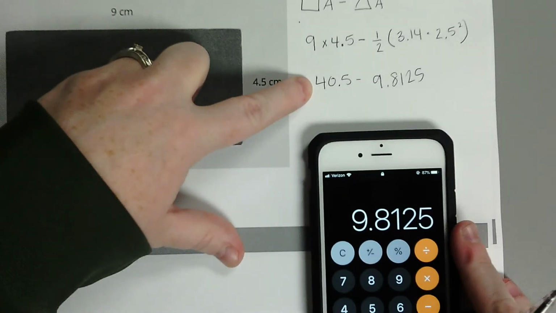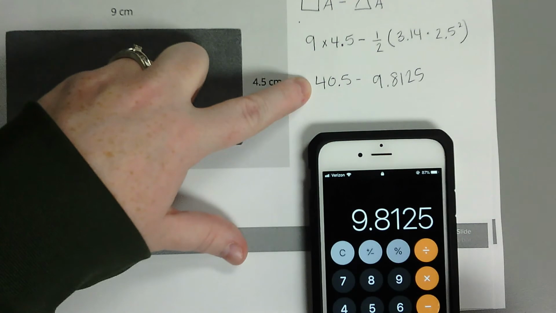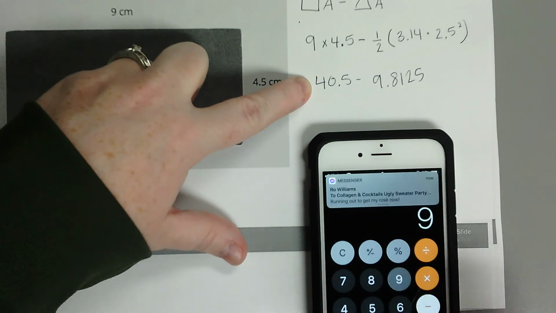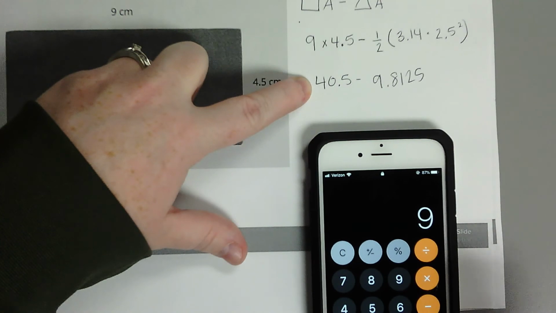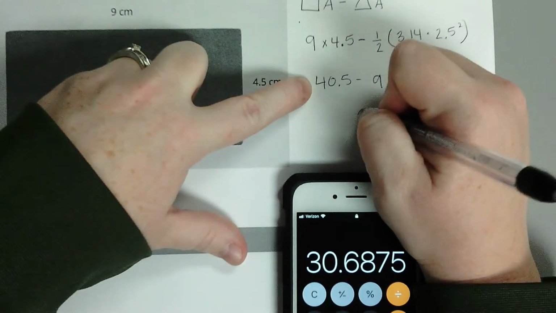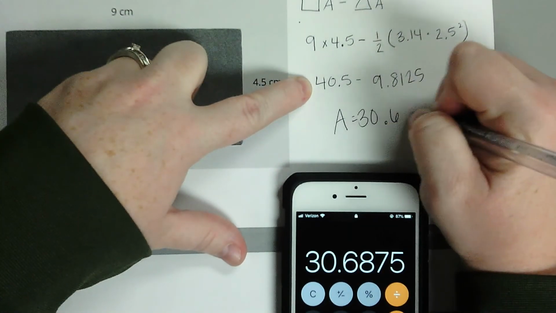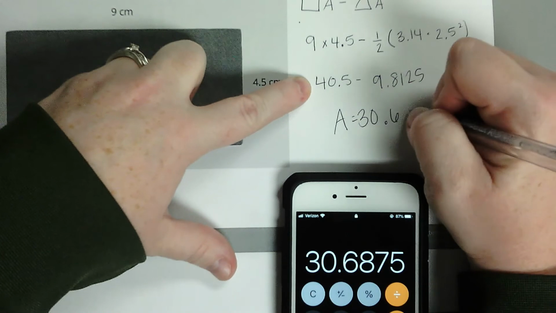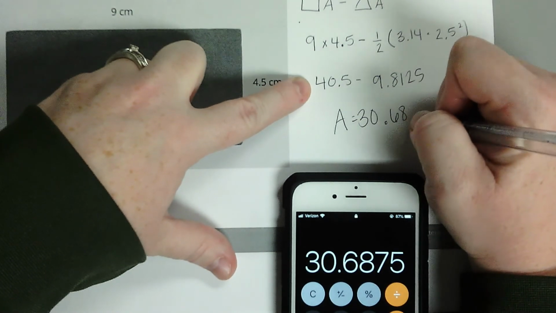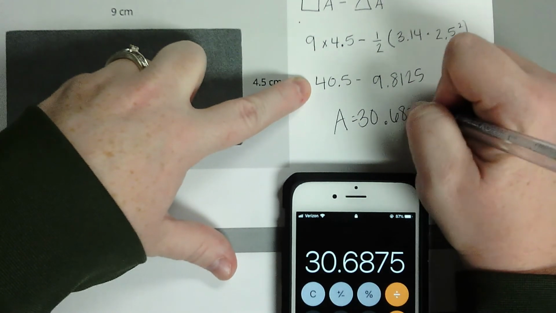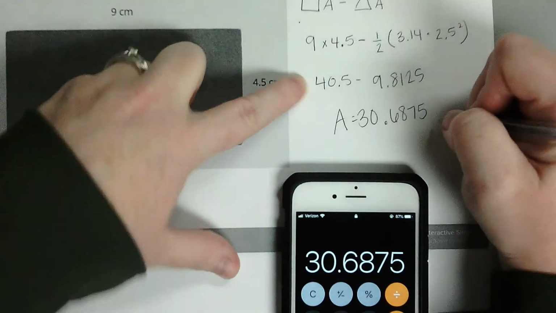And now I need to subtract my rectangle minus the half circle. You get 30 and 6,875 10,000ths.